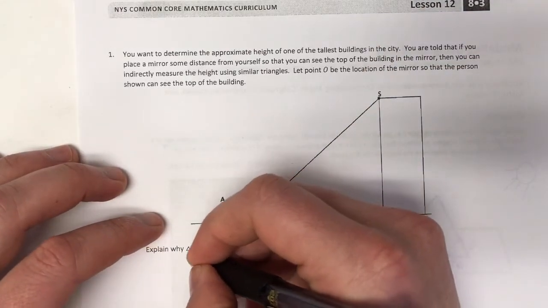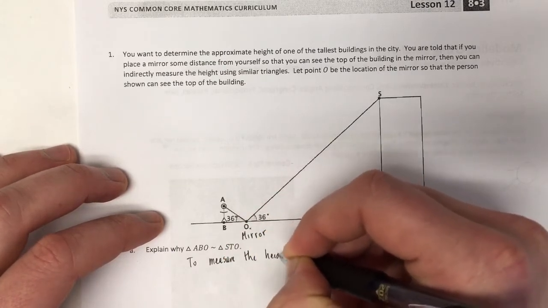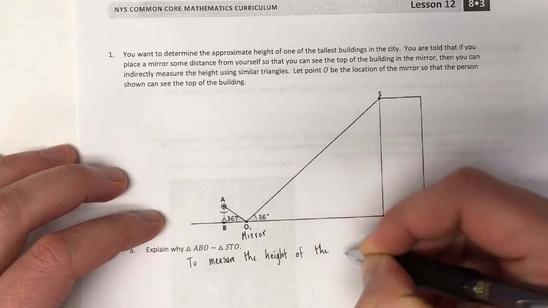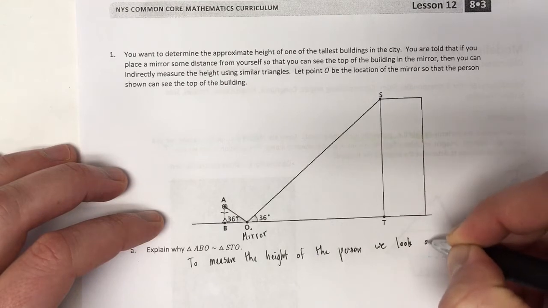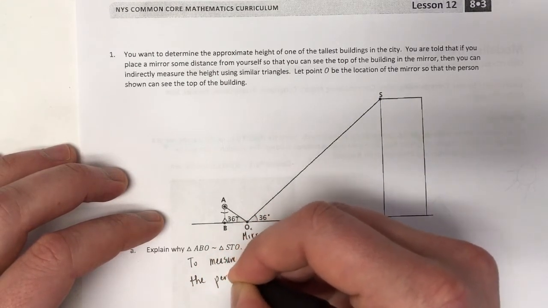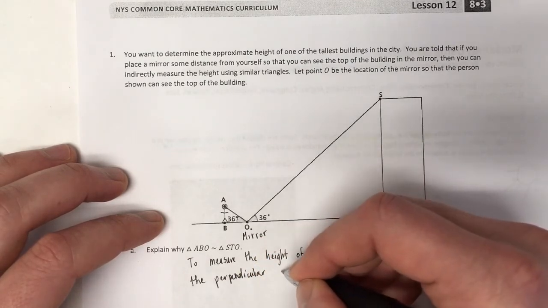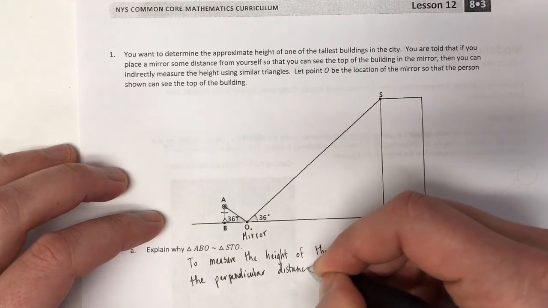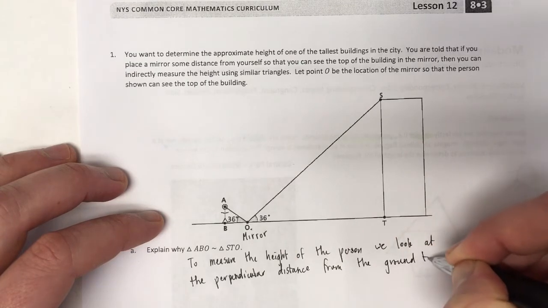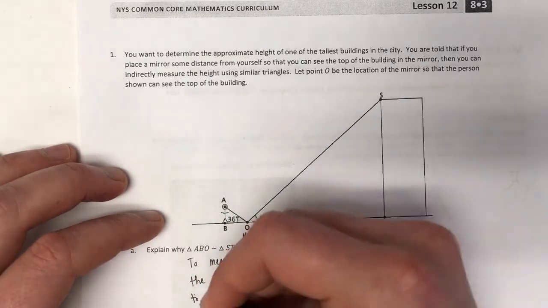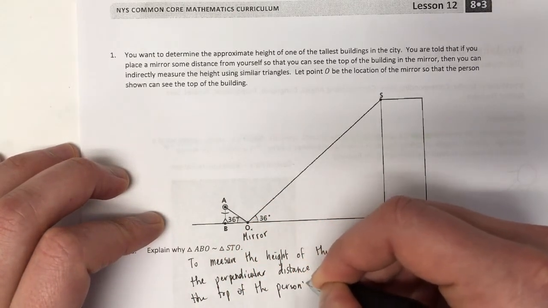Well, to measure the height of the person, we look at the perpendicular distance from the ground to the top of the person's head.